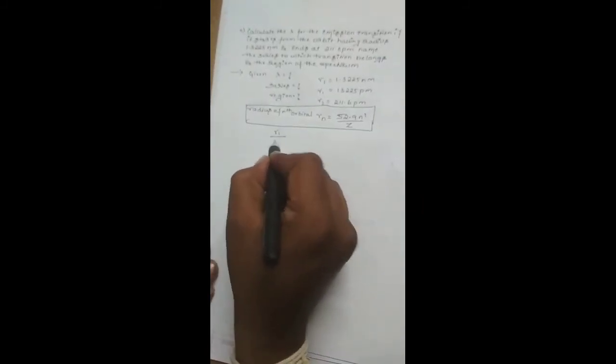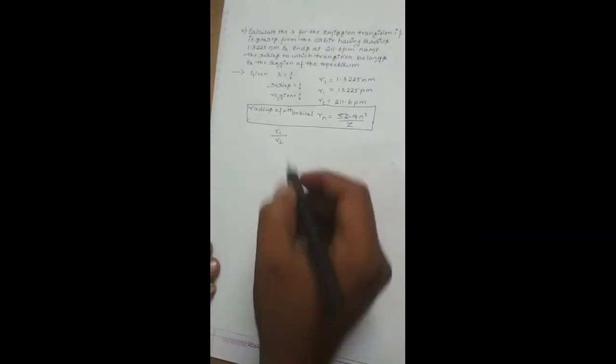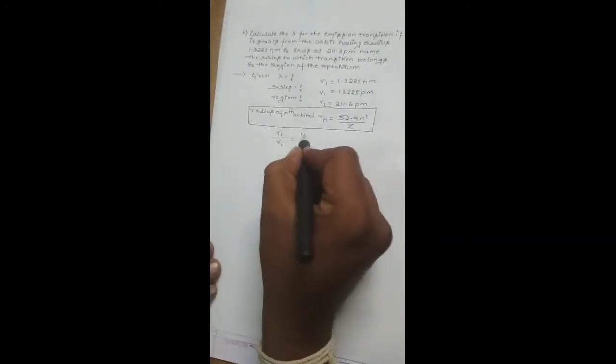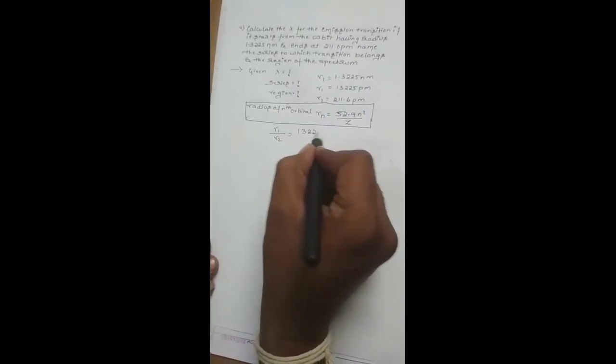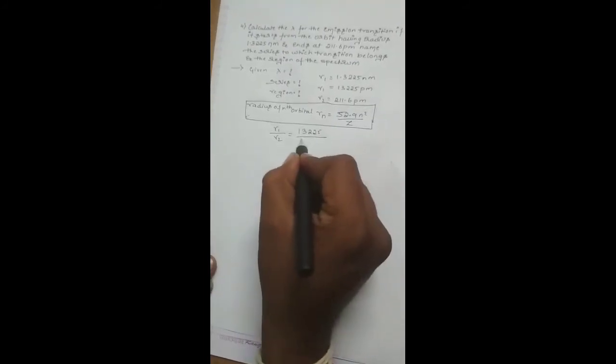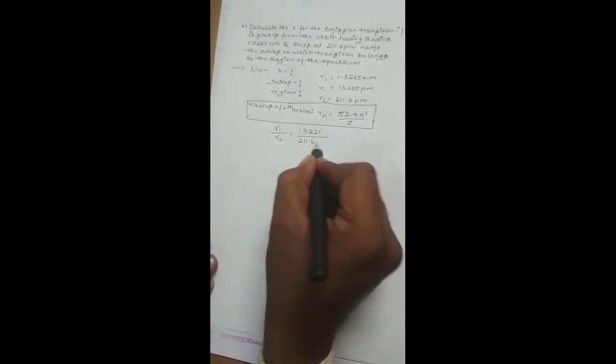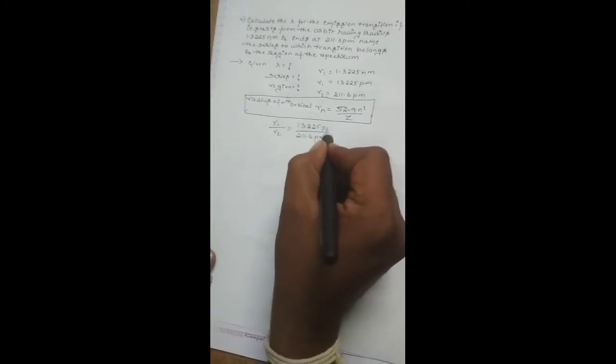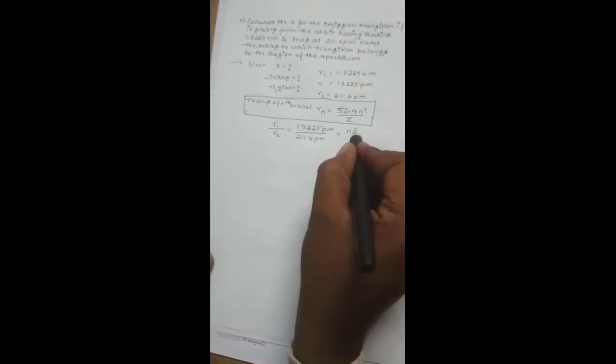We know that R1 by R2 equals 1322.5 picometers divided by 211.6 picometers. We can also write this as n1² by n2².